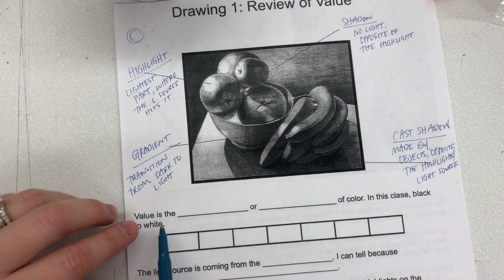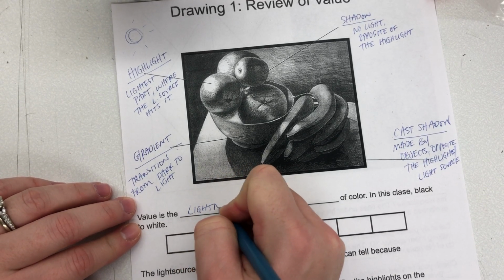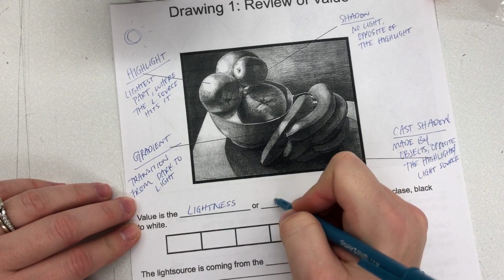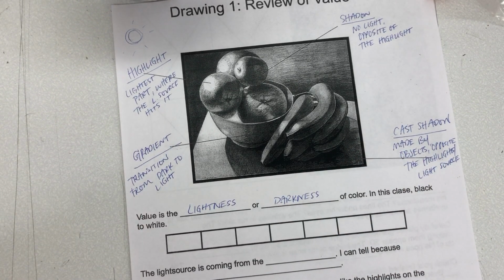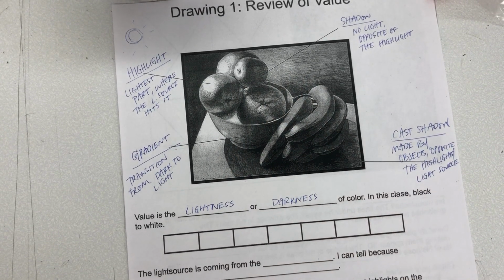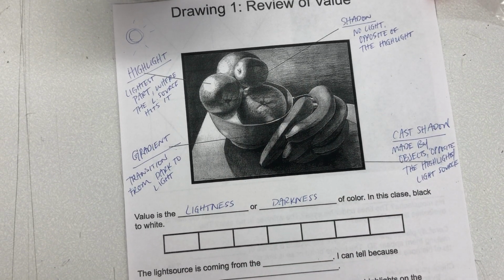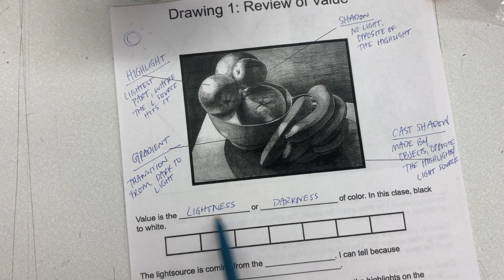All right, so value itself is the lightness or darkness of color. In this case, in this drawing here, we're looking from black to white, but that could be from dark red to white, dark green to white, any color.